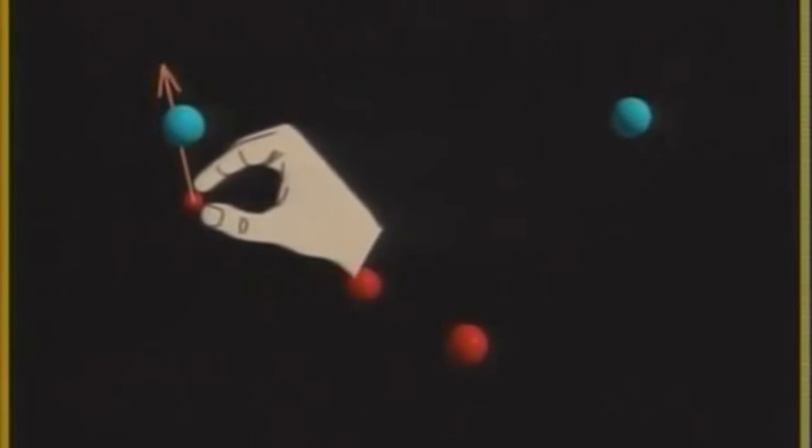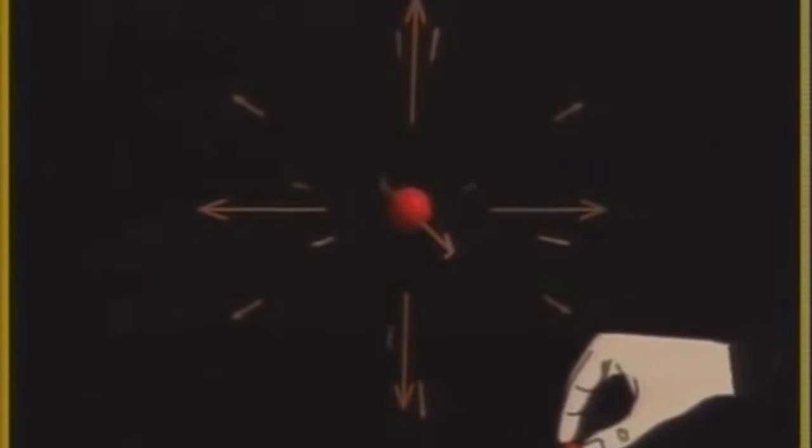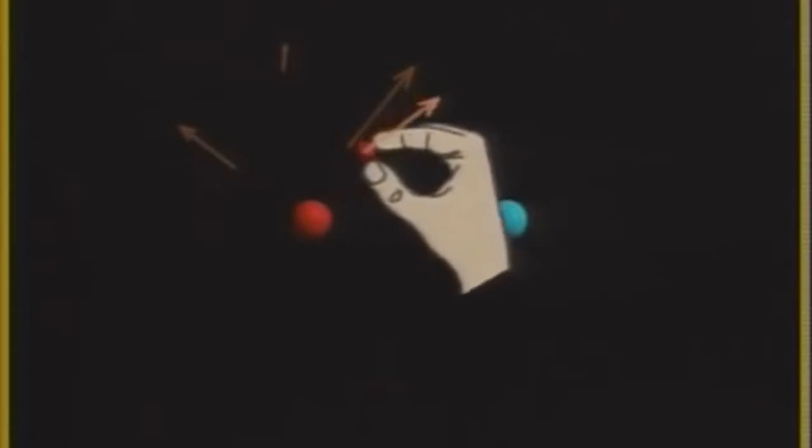And more complex still for more complicated arrangements. But in any case, here's the point. Even if the test charge isn't there to feel it, the pattern of forces can be imagined to exist everywhere in space. This is the essence of the idea of the field.